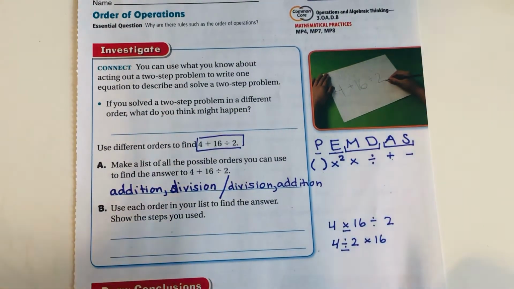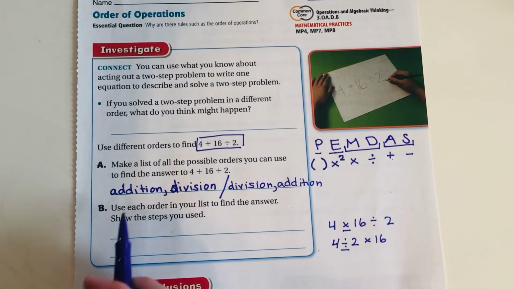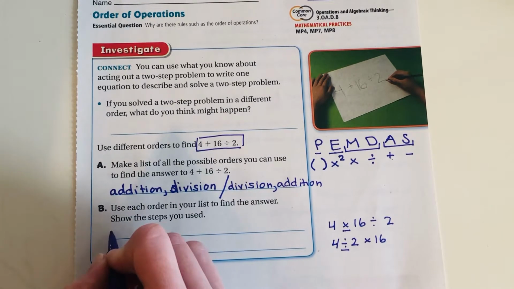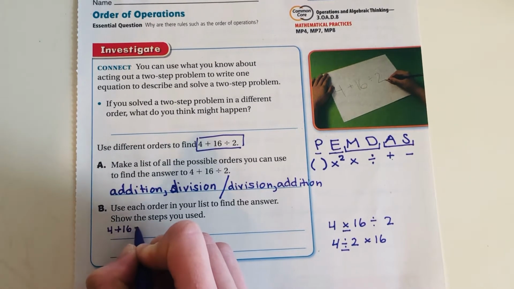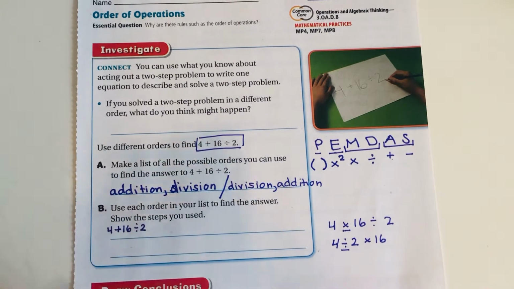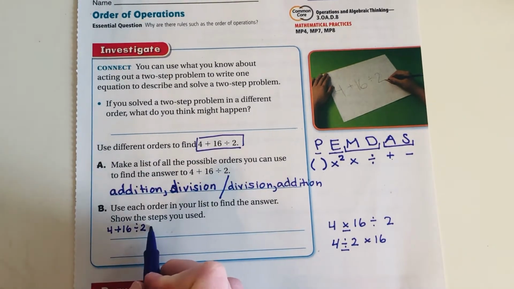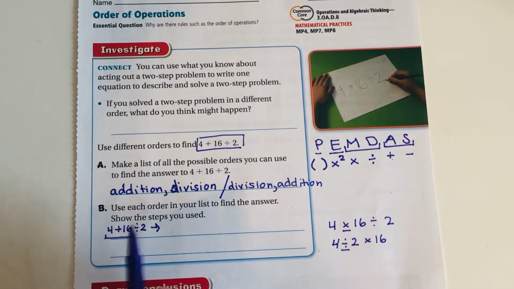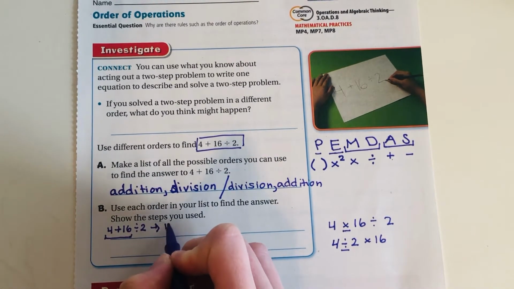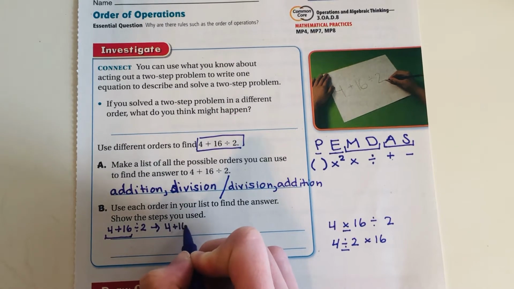So we're going to see if doing this problem differently is going to give us a different answer. So it says use each order in your list to find the answer. Show the steps you used. So on this first one, we're going to do the addition and then division. So the problem is 4 plus 16 divided by 2. So we're going to do the addition first. So the addition is just 4 plus 16.